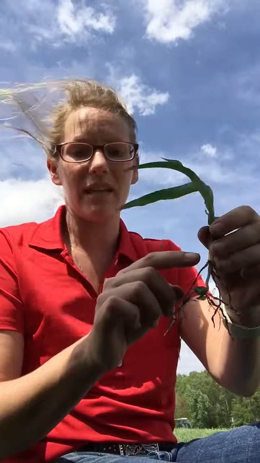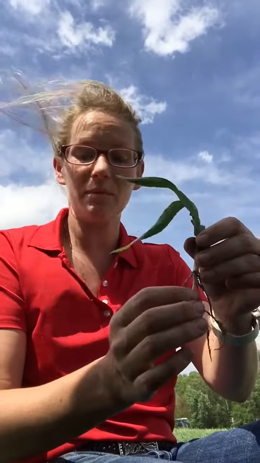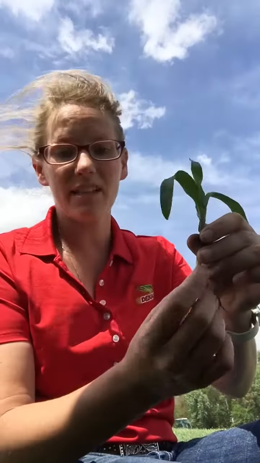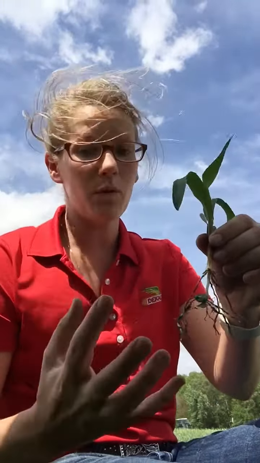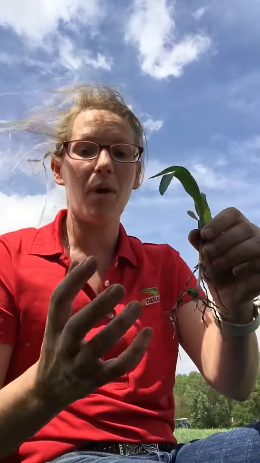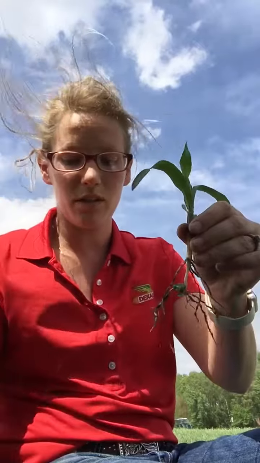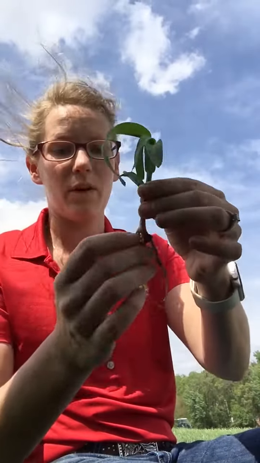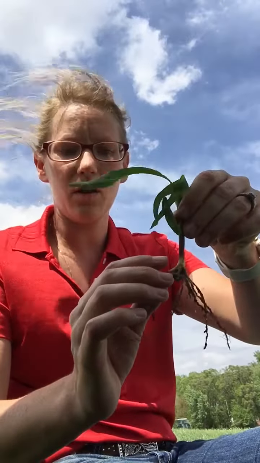And when that happens, it switches the hormones from the coleoptile and the mesocotyl, and it tells the mesocotyl to stop growing. And this is where that corn plant is going to set its nodal root system. And the nodal root system is the primary carrier of water and nutrients to this plant. And if it's too close to the surface, such as when you plant too shallow, then that nodal root system is very close to the surface.